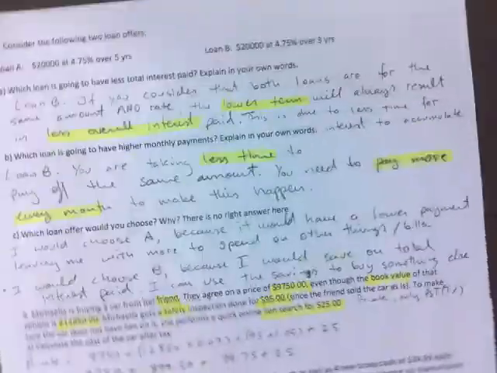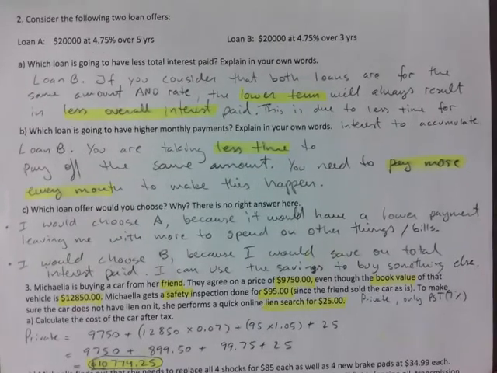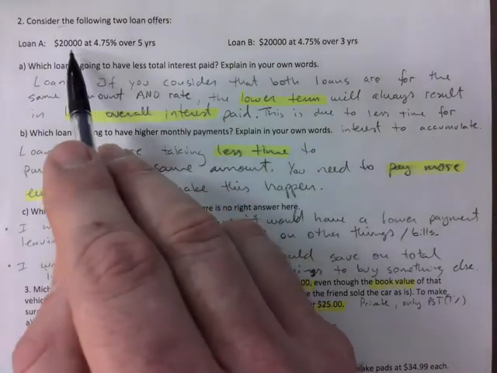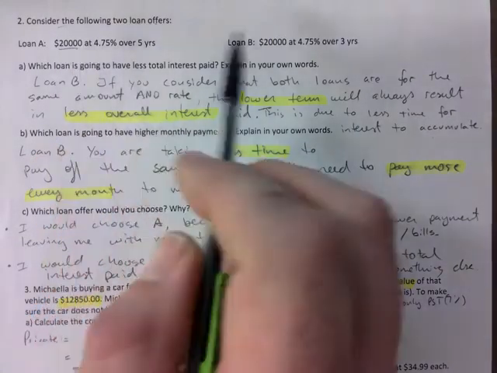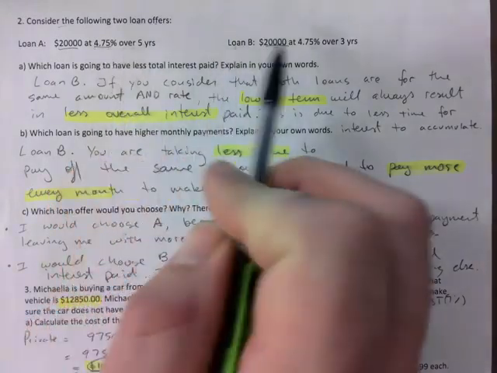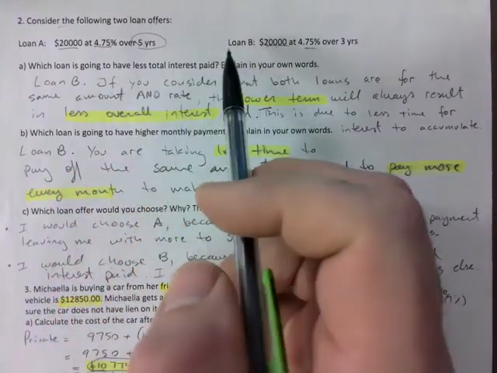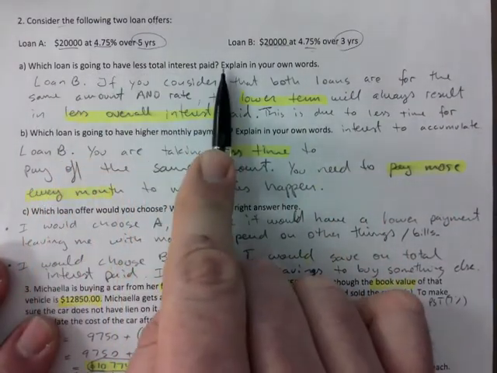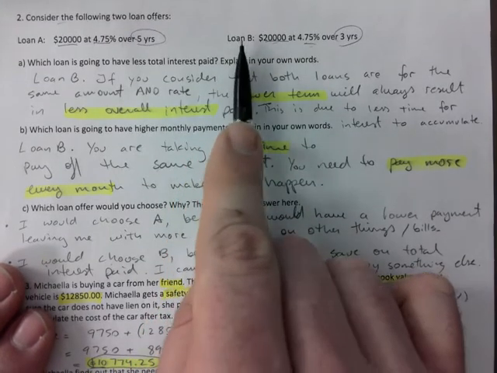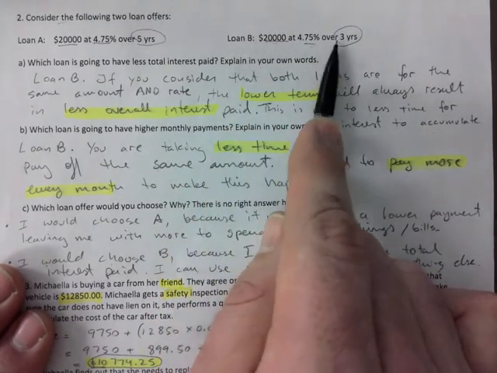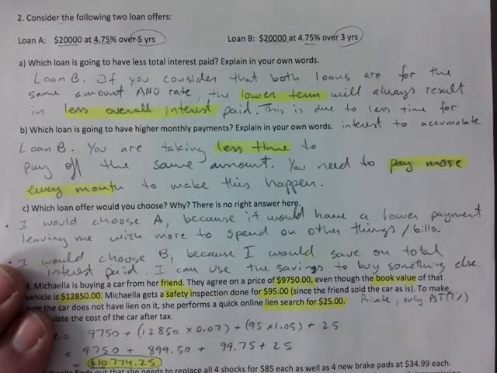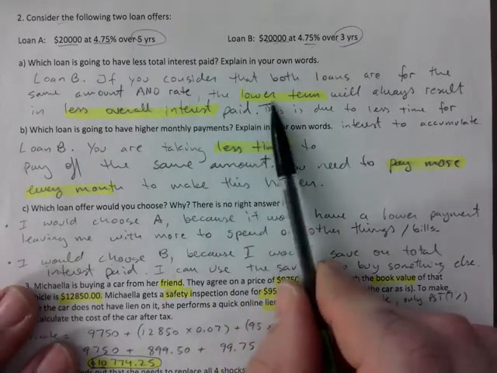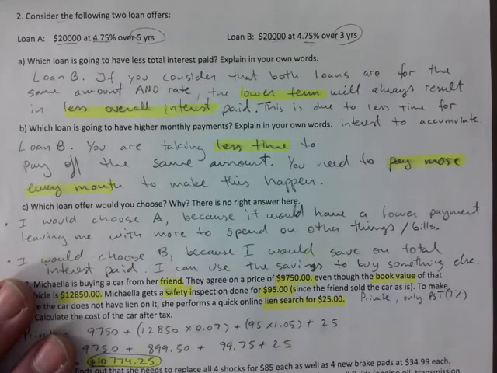Let's go to the back side where it's testing your understanding. Something happened that shifted, right? This part, consider the following two loans, is on the previous side, but we have the same amount borrowed, same interest rate, but different amortization or time frame. And so I'm asking you, which is going to have less total interest paid? You would have to say loan B wins this one because you're taking less time to pay it off. If everything else is the same, you'd be paying less total interest on a lower term.